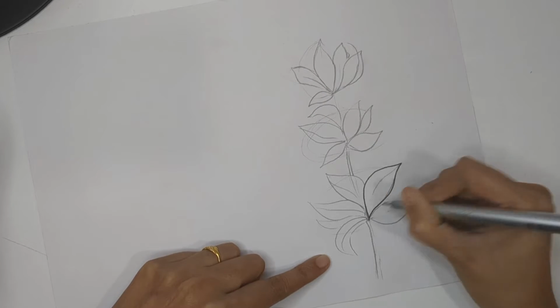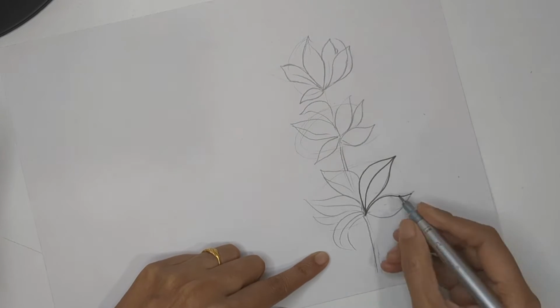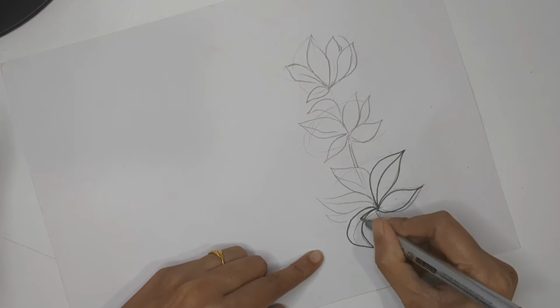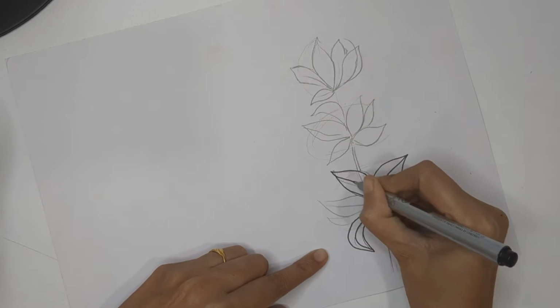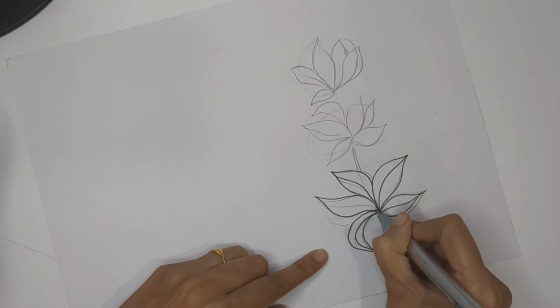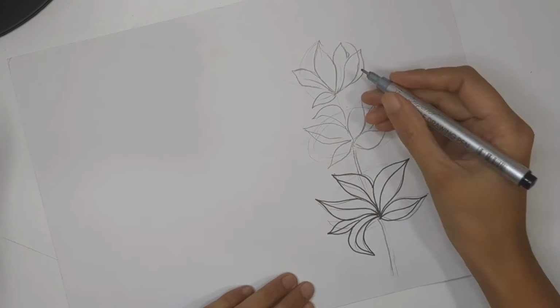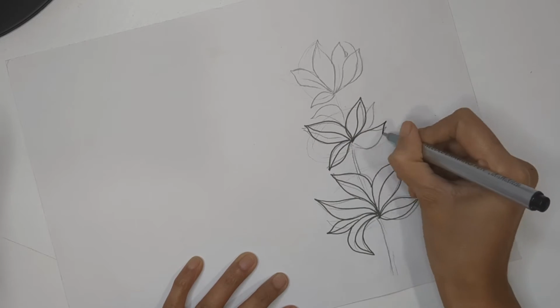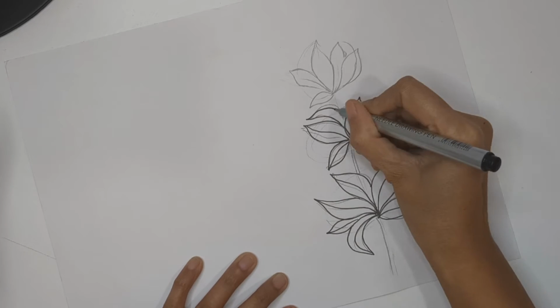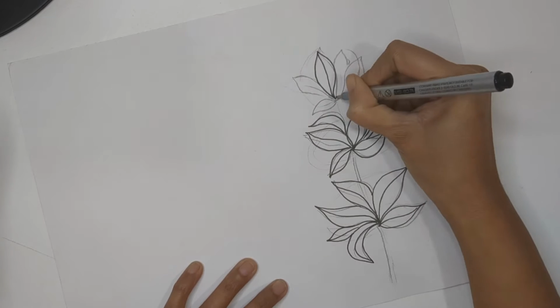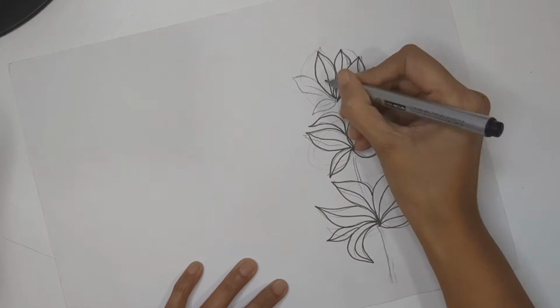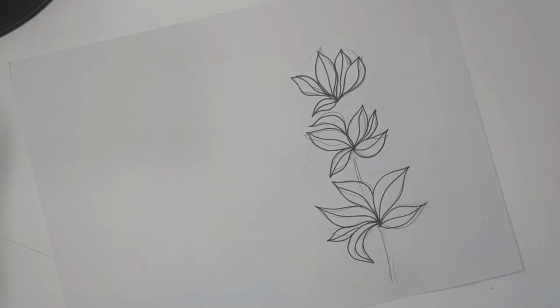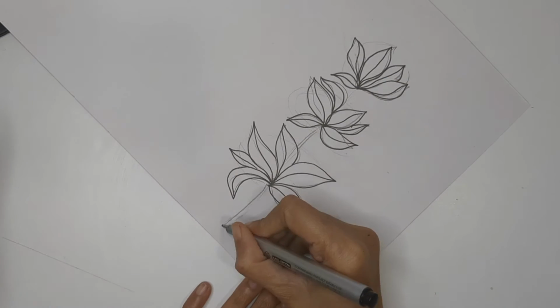So let me trace everything with the help of a pen so that you guys can see things easily. So I'm creating the outline of the leaf, and I'm also creating a middle line for each and every leaf that I have. But you can use anything. You can use flowers, you can use trees, you can use clouds, you can use anything to learn all these drawing techniques. So we are done with the basic structure.